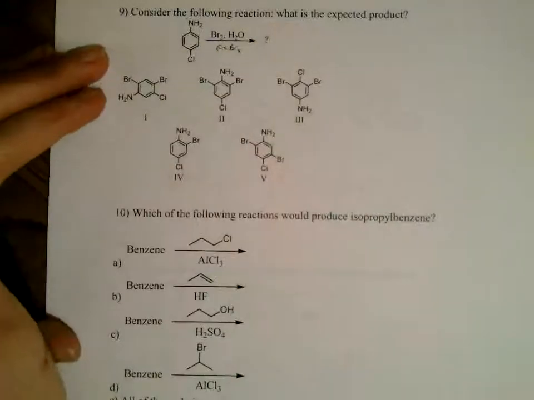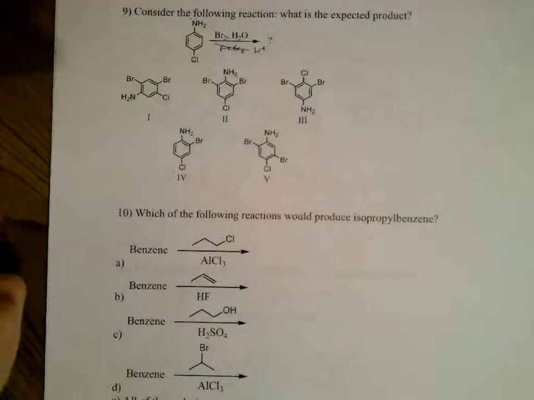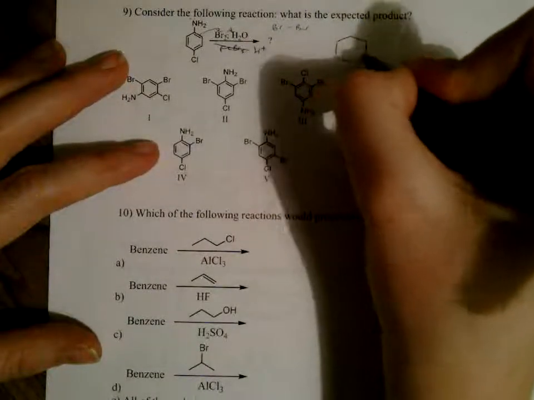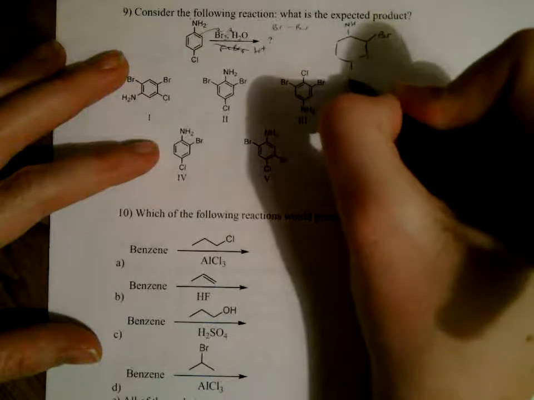I think they're missing an FeBr3. I think some kind of acid would help this. I'm not sure, or even an H+. Anyway, so we'd first have our partially positive bromine electrophile, and that would attack and break the bond between the two Brs. And then you would get a substitution. I think you would have to go at the ortho position because the para position is already taken.